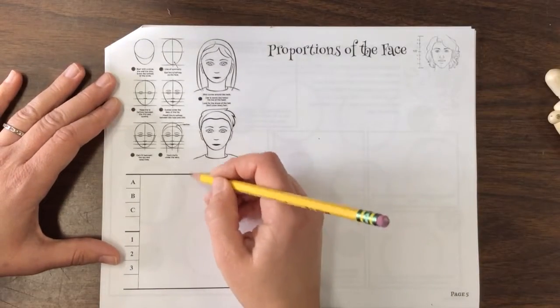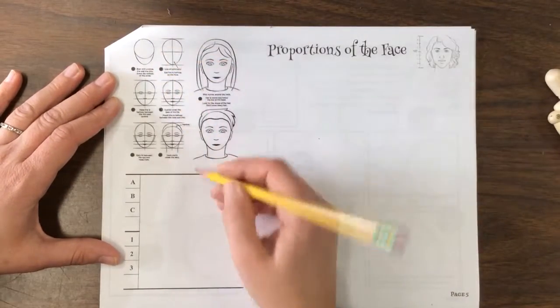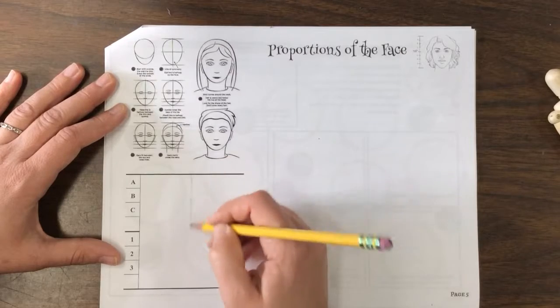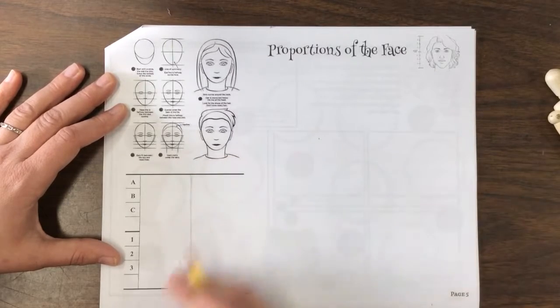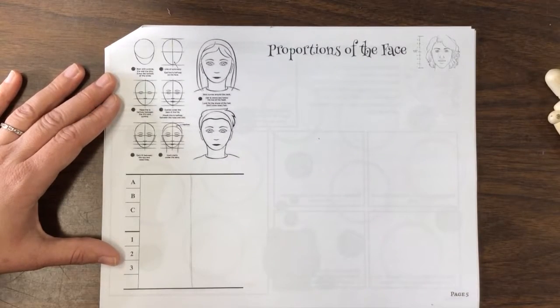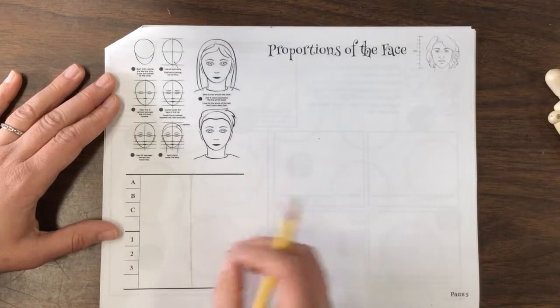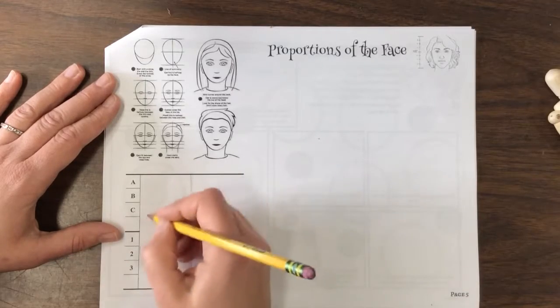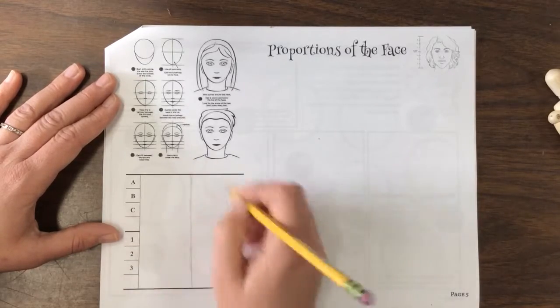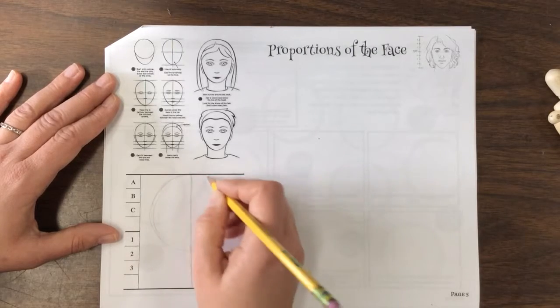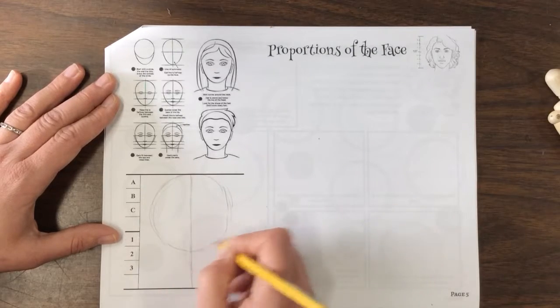Okay. So first, what we're going to do is start off just like this, how we have it here. We're going to start with the center of your face. Okay. So everyone, draw a line straight down. Excellent. Okay. Next thing we're going to do is put a circle. But this circle is not going to go all the way down. We're just trying to get the motion of the head, because your head is actually shaped like an egg.